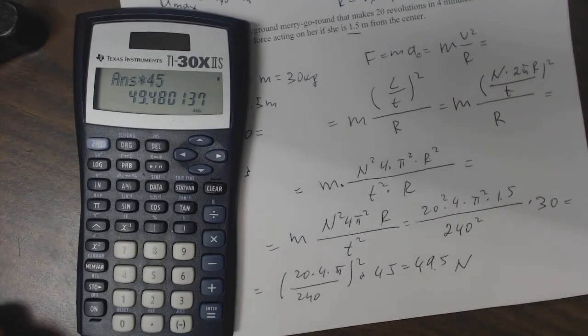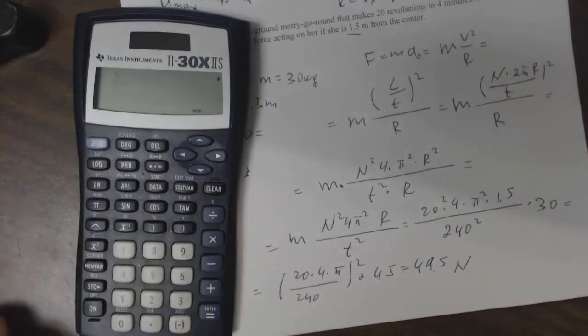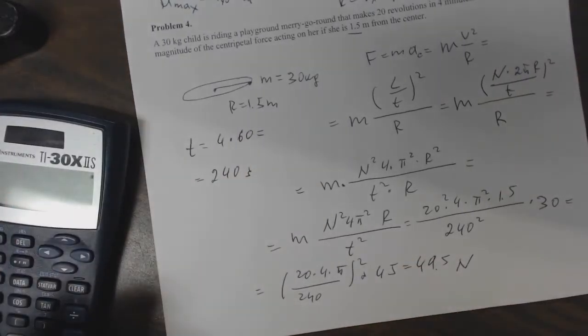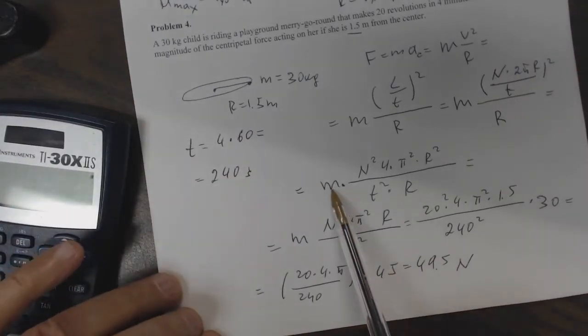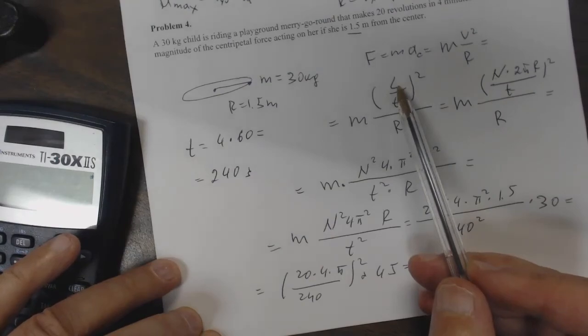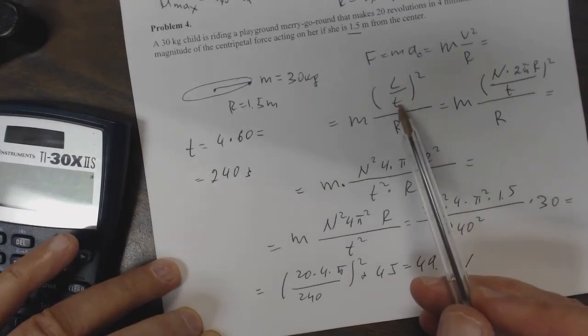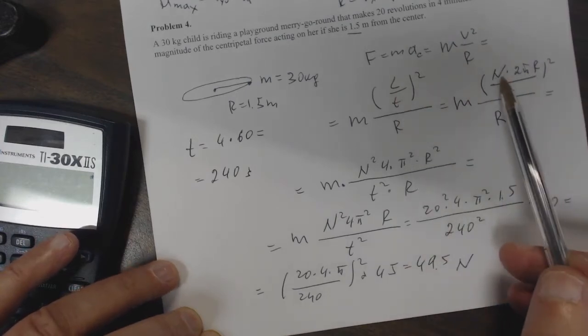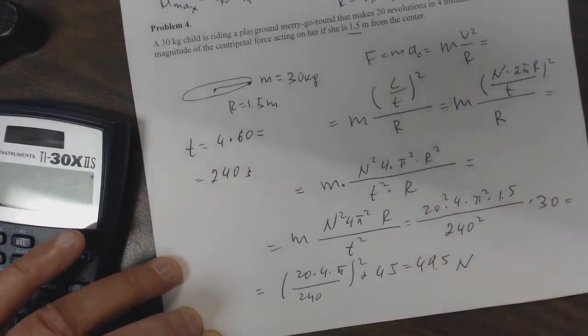Okay. Let's just check one more time. Mass, distance over time, distance, circumference times the number. Oh, of course I made a mistake.